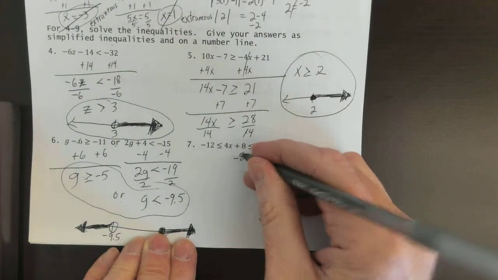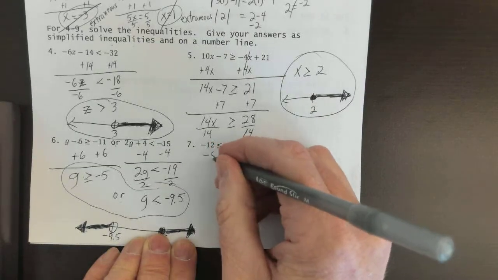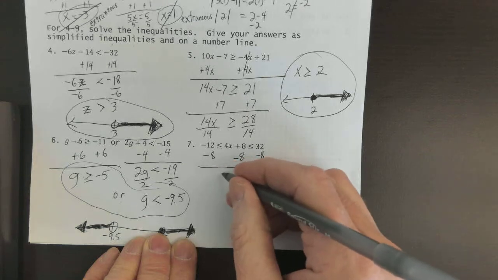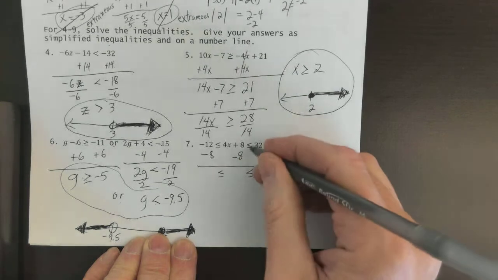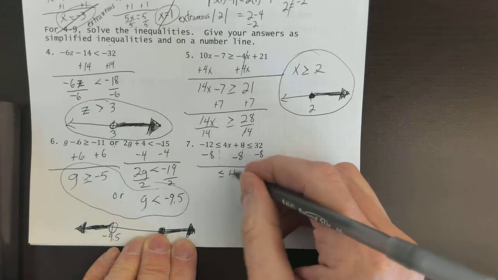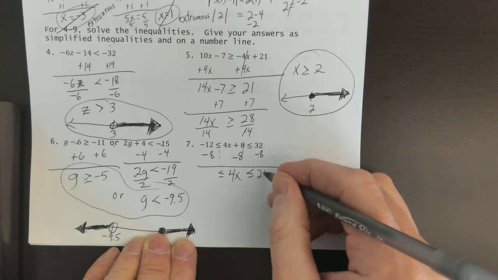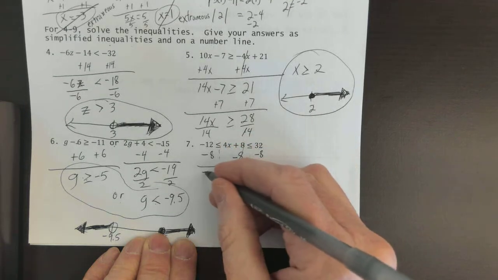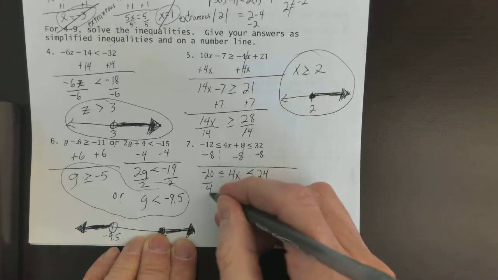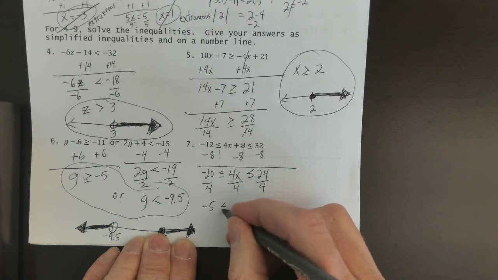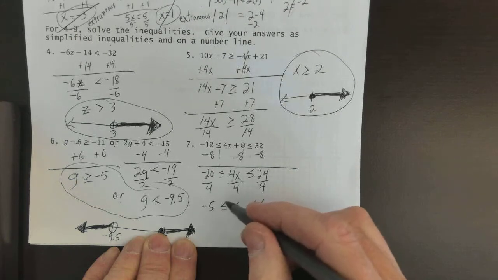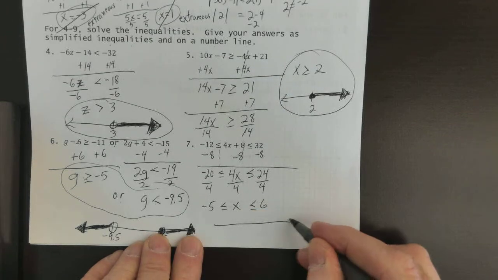Okay. And then number 7. I'm going to subtract 8 from both sides, or actually 3 sides, from the middle, right, and left. And I'll put my inequalities just like they appear right here. What's left in the middle is 4x. 32 minus 8 is 24. Negative 12 minus 8 is negative 20. I'll divide by 4. Negative 5 is less than or equal to x, which is less than or equal to 6. Okay, that is simplified. Put that on a number line.